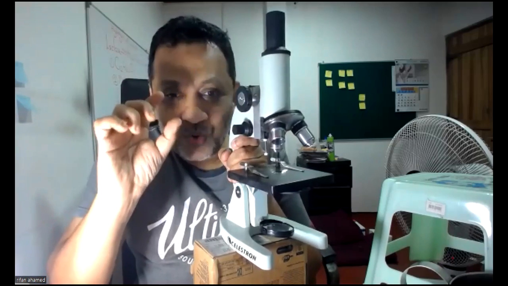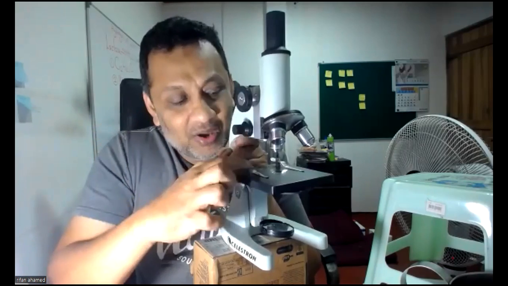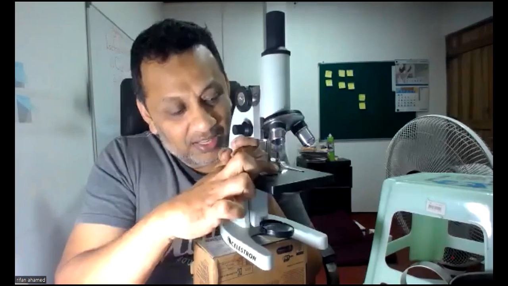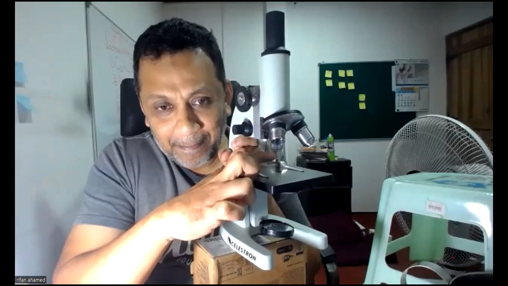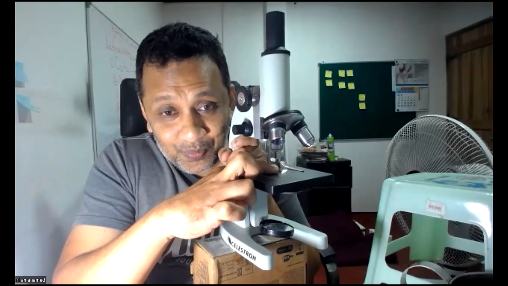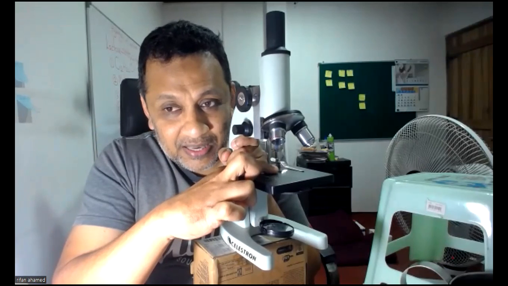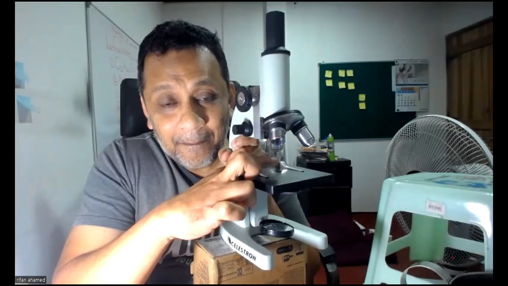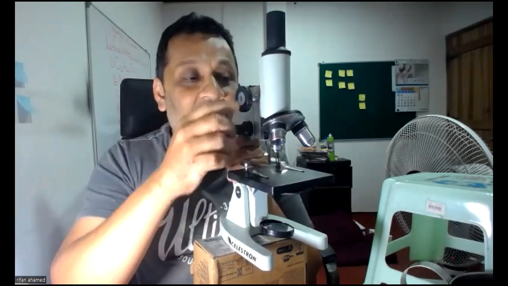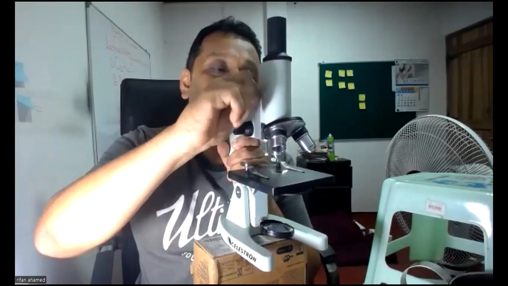Okay, to get a clear image, what is the feature you are changing? Distance. The distance between whom and whom? Specimen and the objective lens. Until you get clarity, you have to do it.